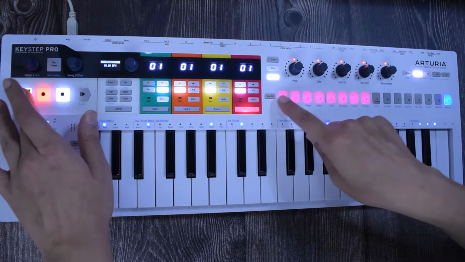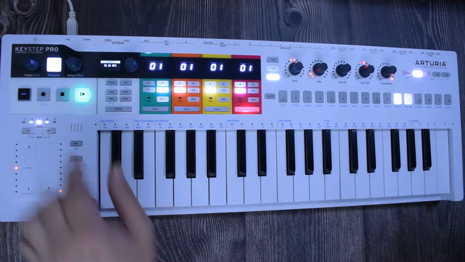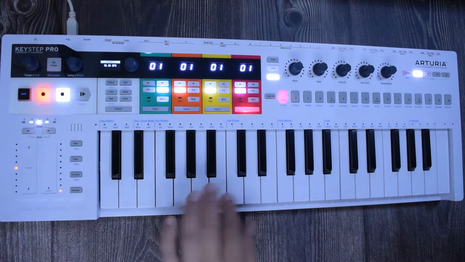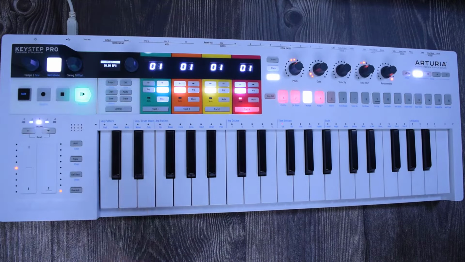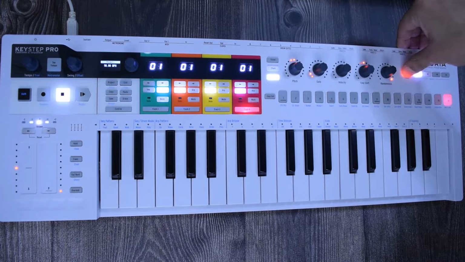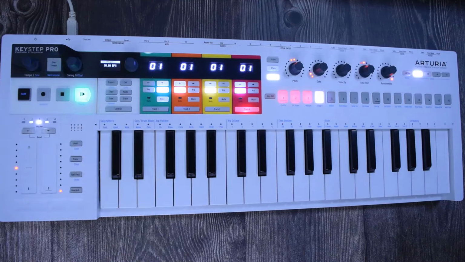So, okay, I'm going to show you something else. I'm going to be deleting everything. We have no information on the 16 steps, and I'm going to be recording just maybe, I don't know, 4 steps. We just have 4. Now, what happens if I want to extend the sequence? I want to copy and then paste it. I'm going to be making the last step the number 4, and we just have a 4-step sequence.